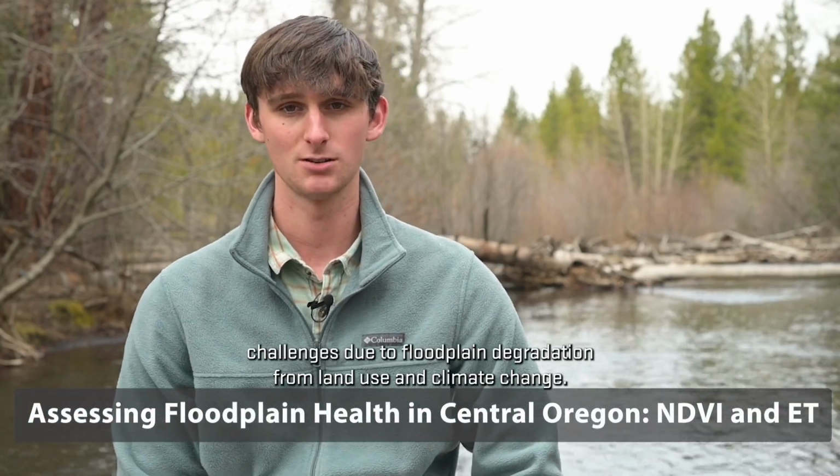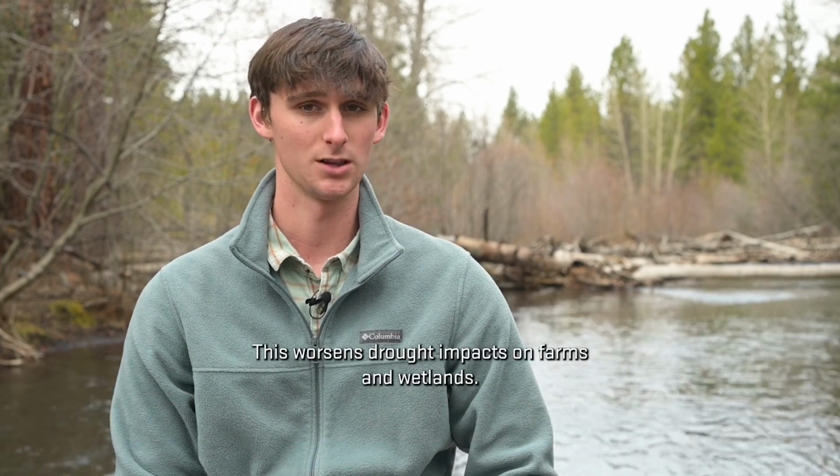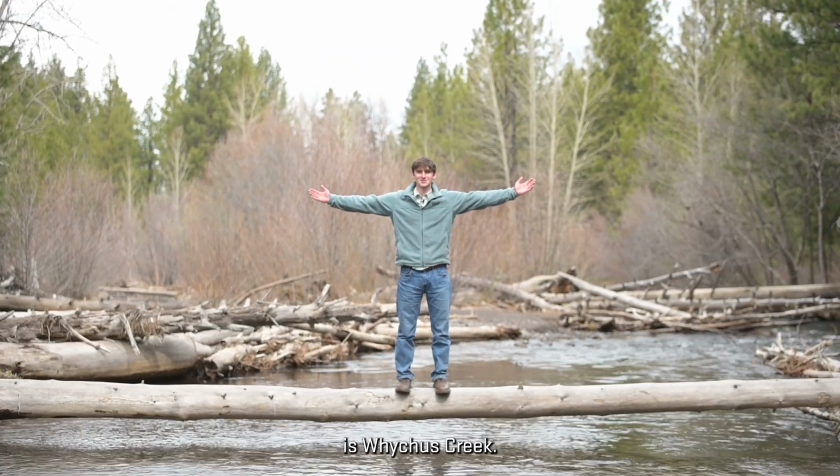Central Oregon's watersheds face challenges due to floodplain degradation from land use and climate change. This worsens drought impacts on farms and wetlands. My long-term research goal is to restore ecological functionality of Central Oregon watersheds by identifying and studying floodplains that are healthy and degraded. One of many Central Oregon watersheds, this is White Shoes Creek.